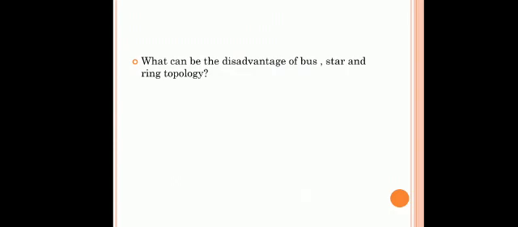So we have learned about the different architectures and different topologies.